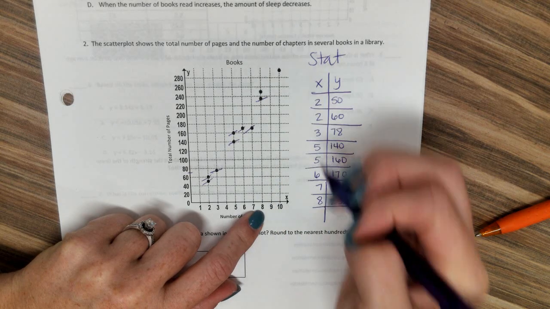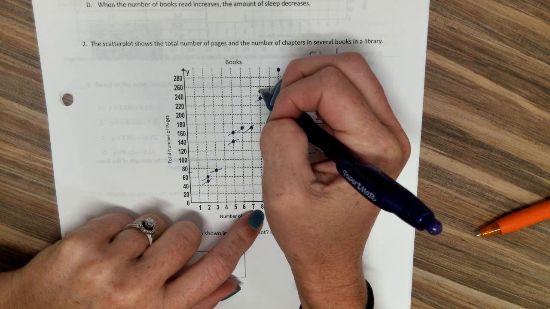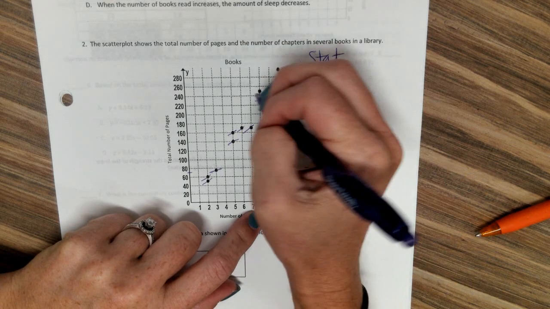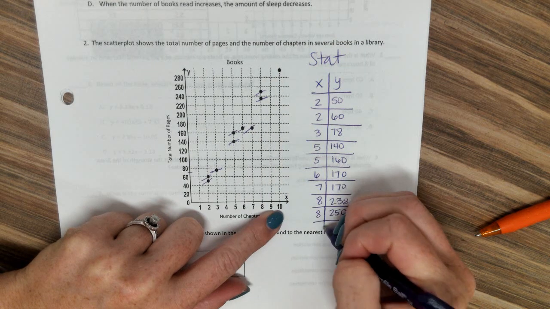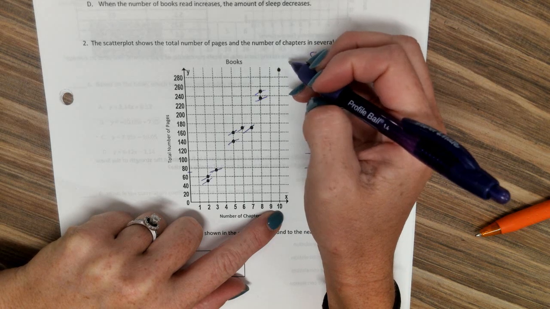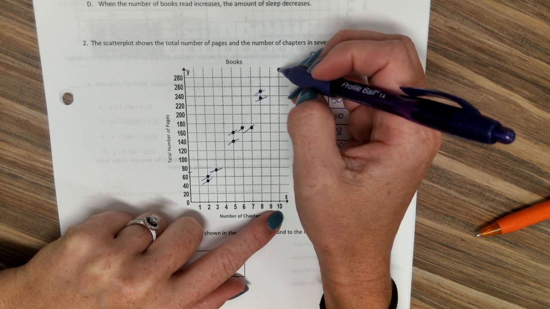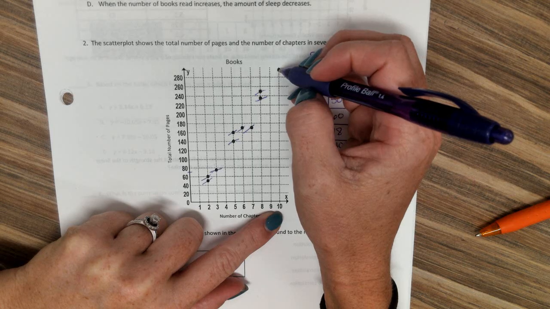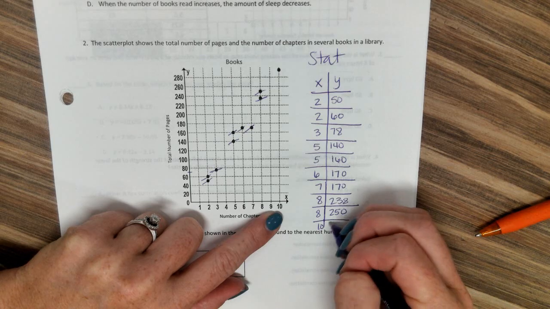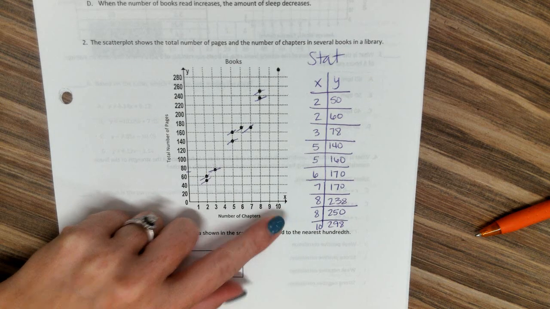And then the next one is at 250 or 249, whatever you want to put. And then the last dot is at 10. What do y'all think? 298? All right, so let's put it in stat.